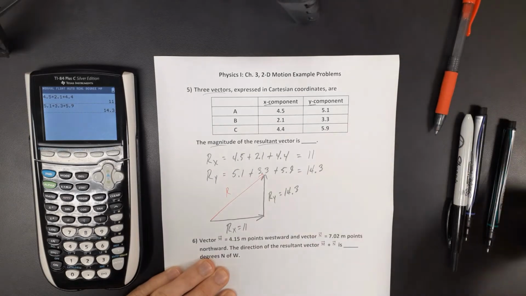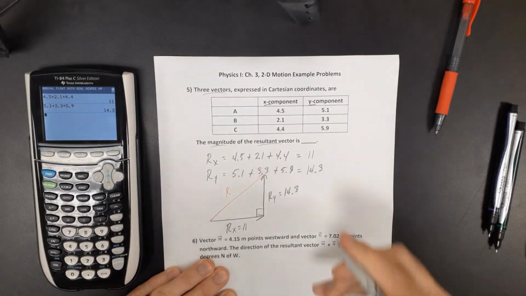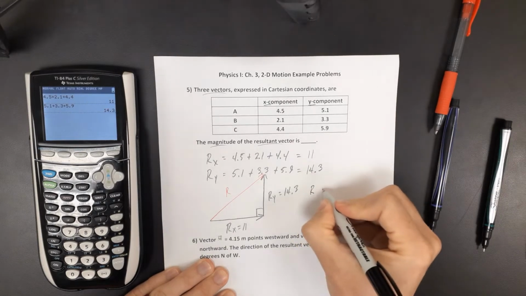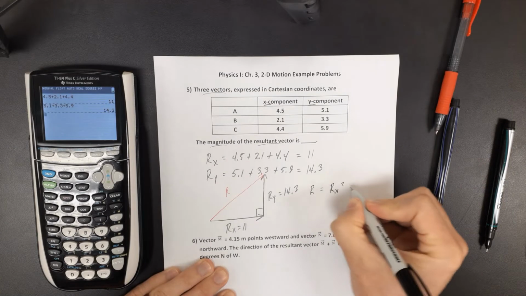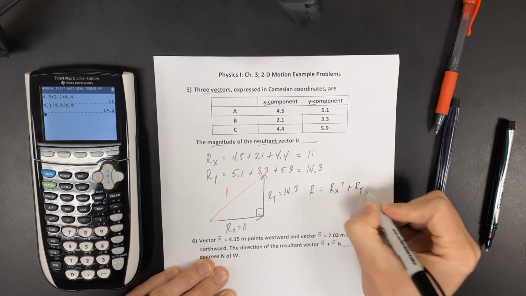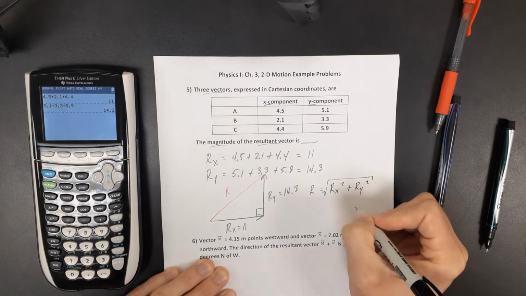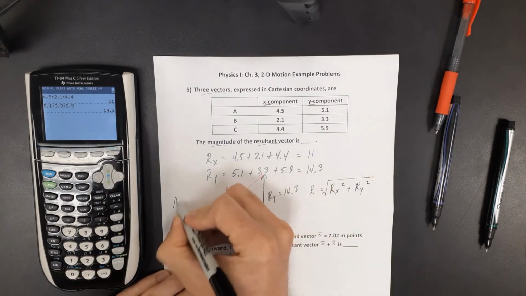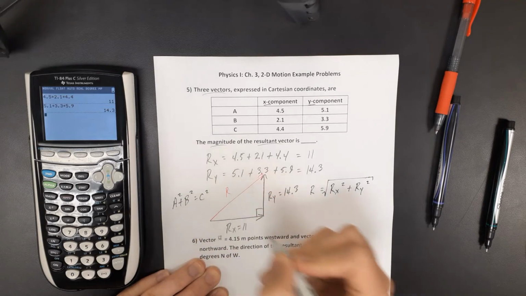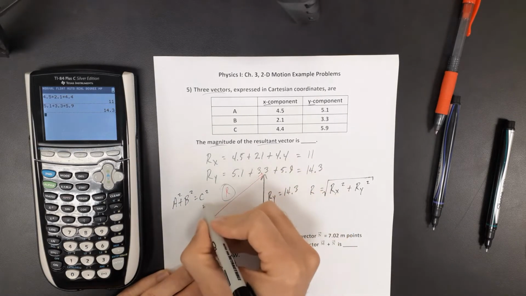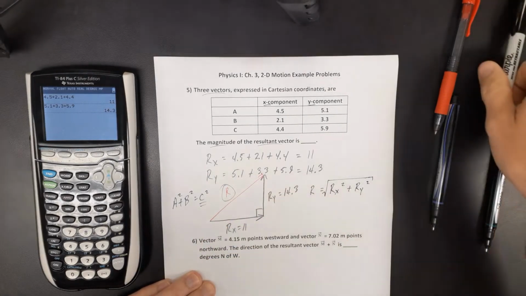And so we have now a right triangle. And so R, the hypotenuse, is going to equal the square root of Rx squared plus Ry squared. It's very much doing the Pythagorean theorem, a squared plus b squared equals c squared. We're using R instead of c. R is the hypotenuse.